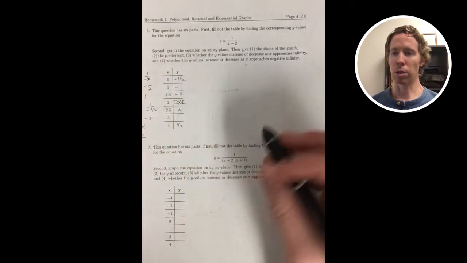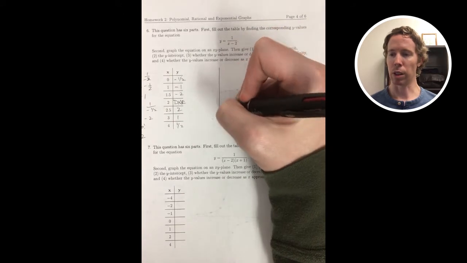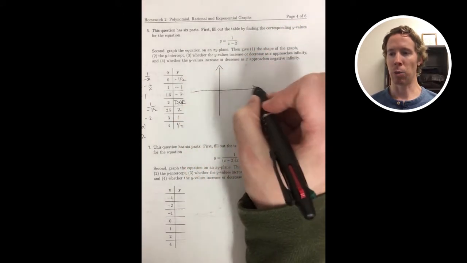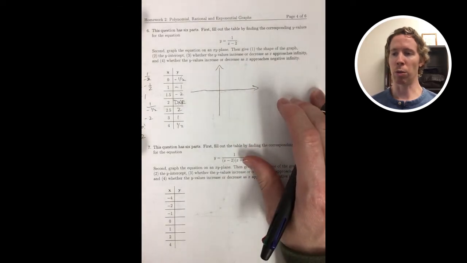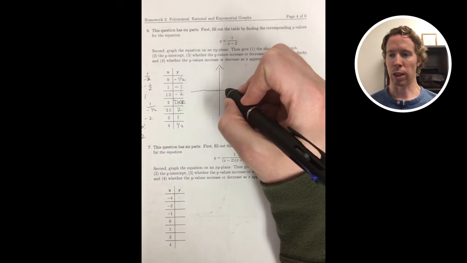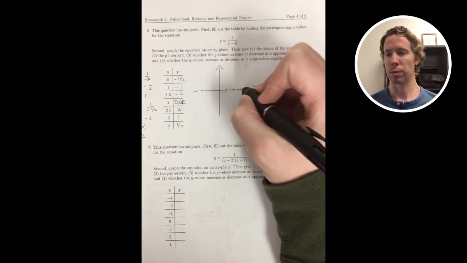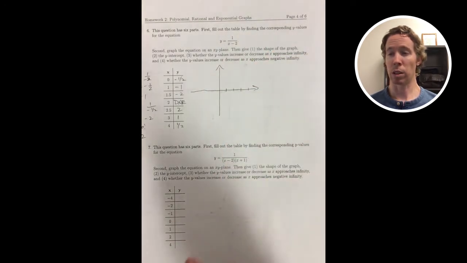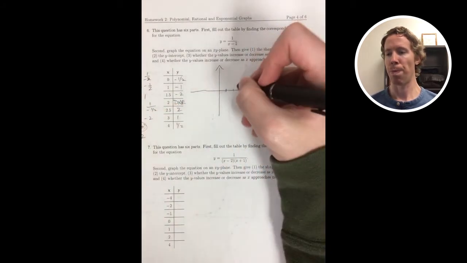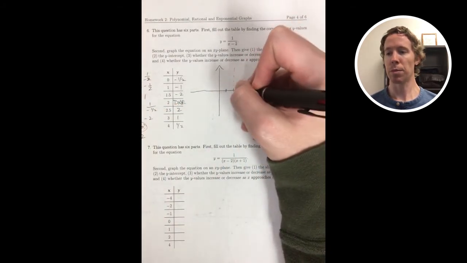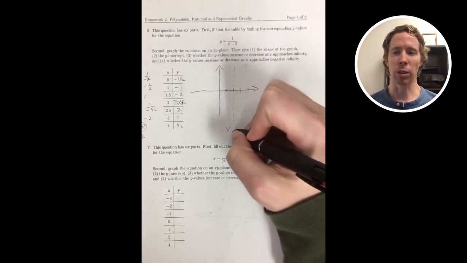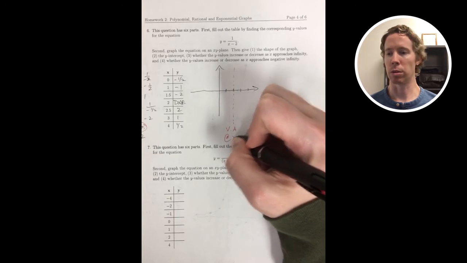Once we have the table filled out, we can sketch the graph. The x's that we've found y's for go from 0 to 4. So that's all on the right side of this graph. And the y's are pretty small. They go from -2 to +2. And we know at x equals 2 we can't get a y value, so we can put a vertical asymptote there.